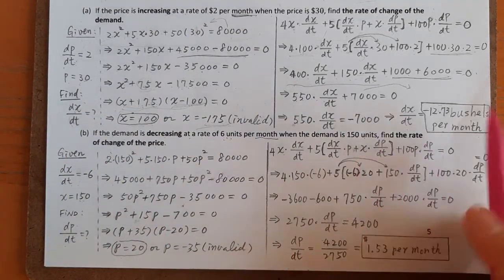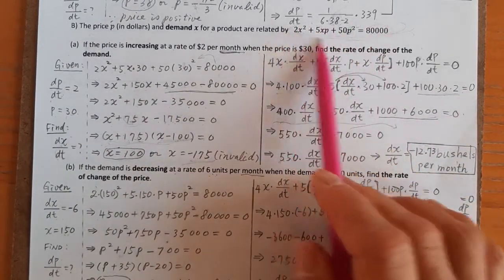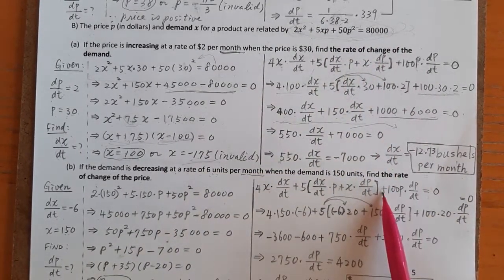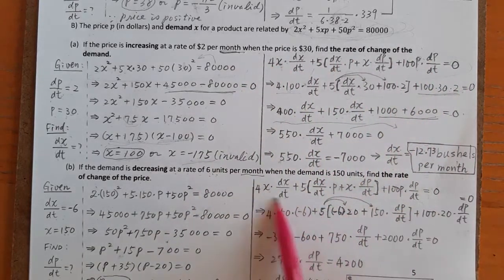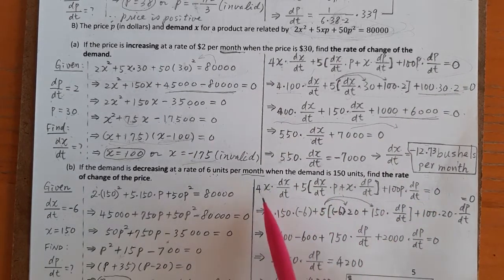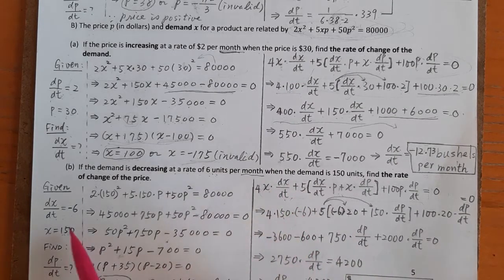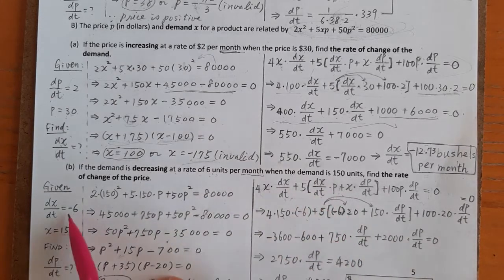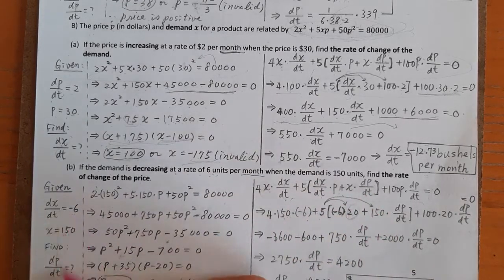So you take the derivative of this function, which is the same as before. Now 4 times x, given as 150, times dx over dt, given as negative 6, plus 5 dx over dt, given as negative 6, times p.